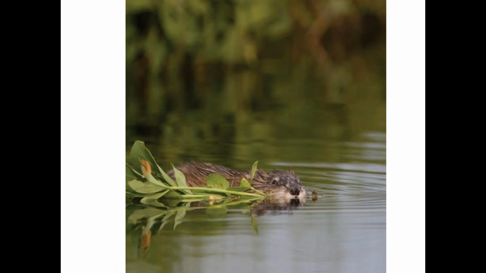Sorry, there we go. Slide wasn't advancing. So where and how does our friend the beaver fit, and what tools are available to help us get along? Let's look at some examples of how we might better coexist with beaver and how jurisdictions across North America are utilizing the beaver to help restore watersheds.